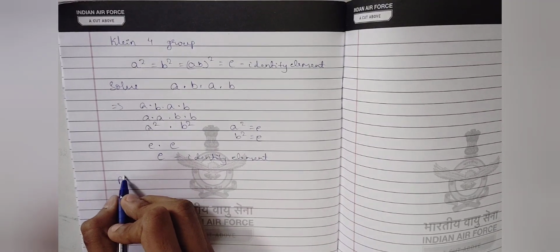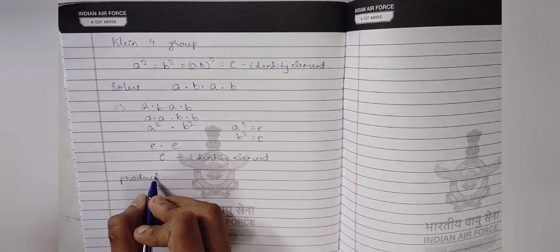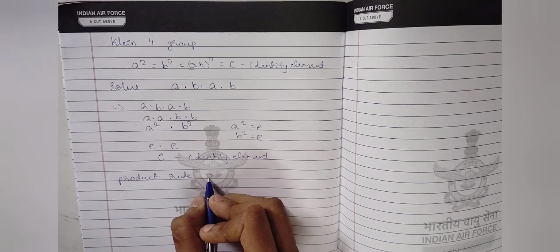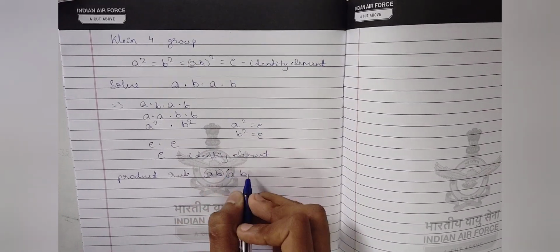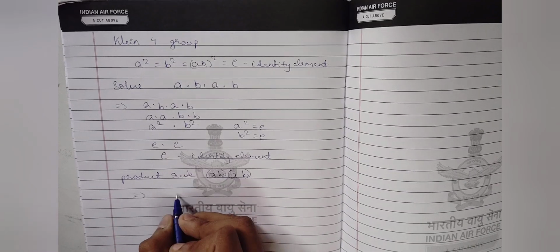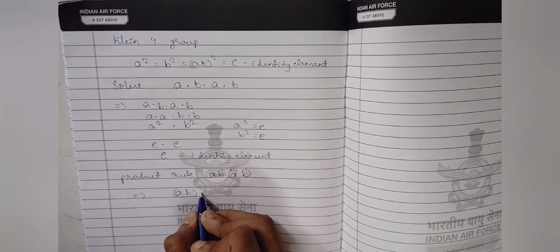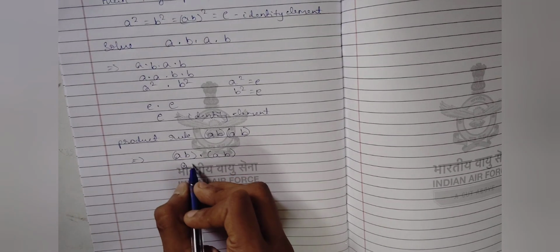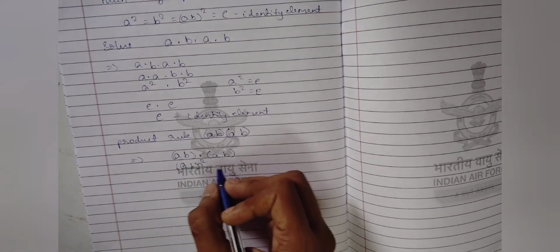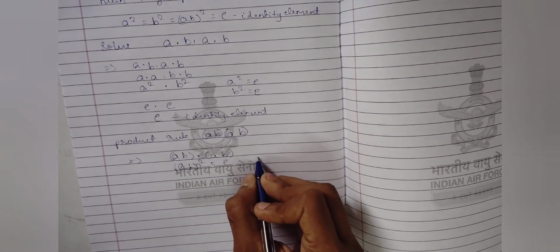Now, let's verify product rule. AB, AB. So basically, the product rule is they have given AB dot AB. This can be written as (AB) whole square. As I told earlier, (AB) whole square is equal to E, our identity element.